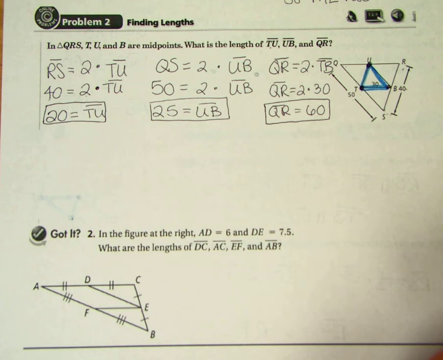I want you to take a chance and try the got it problem by yourself. What I want you to do is push pause right now with the video. I want you to stop the video, and then whenever you're ready to check your answers, I want you to hit play to resume this whenever you're ready.